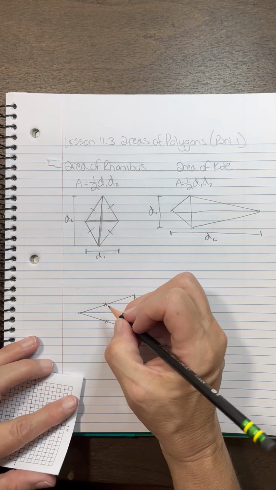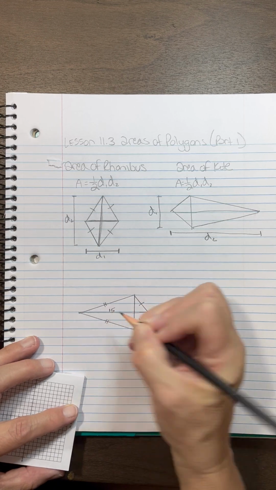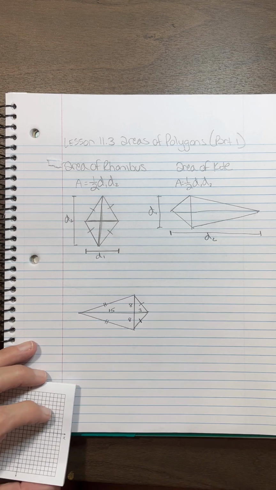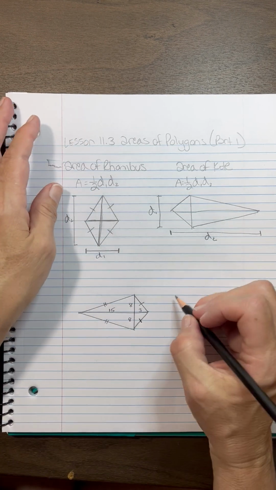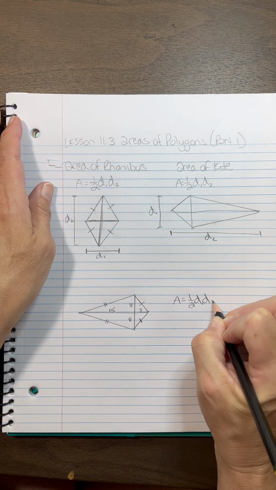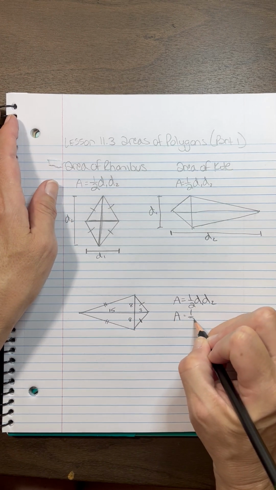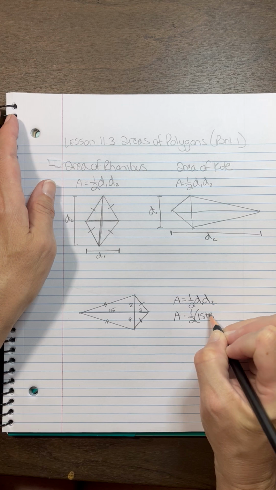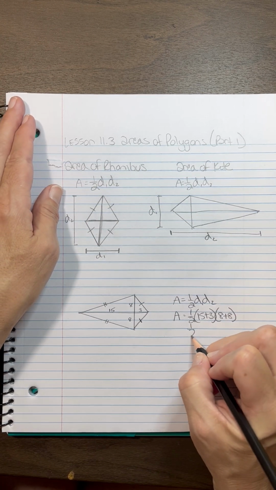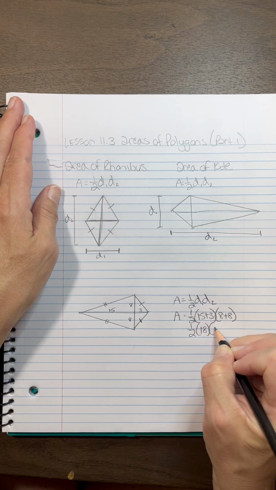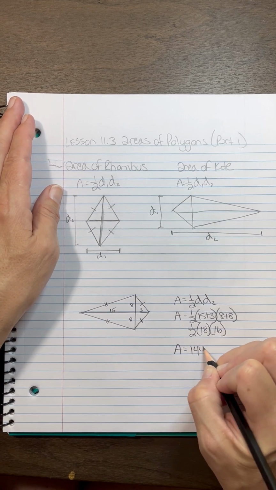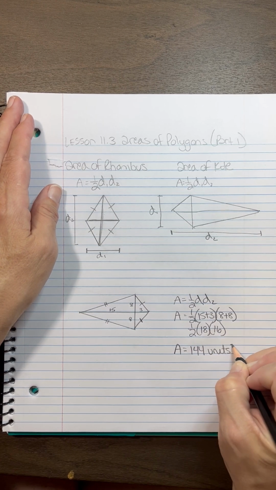This is 15. This is 8, 8, and 3. So its area is 1/2 diagonal 1 times diagonal 2, which means 1/2 of (15 plus 3) times (8 plus 8), 1/2 of 18 times 16, or 144 square units.